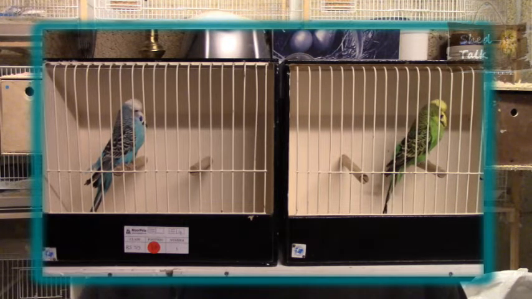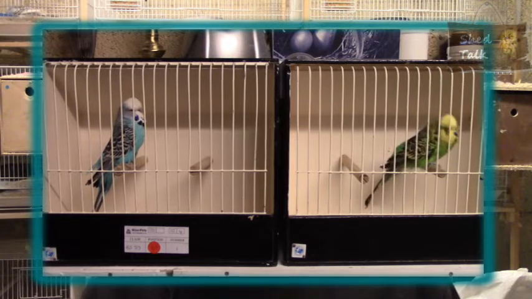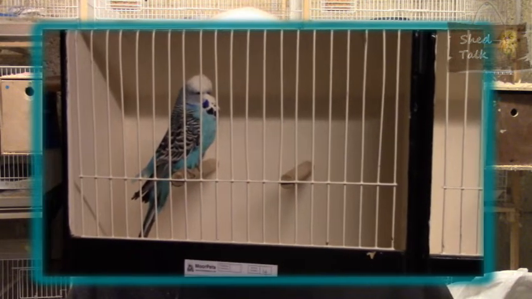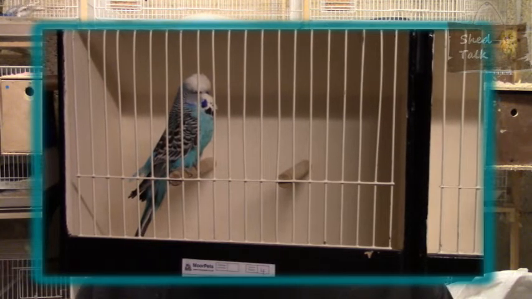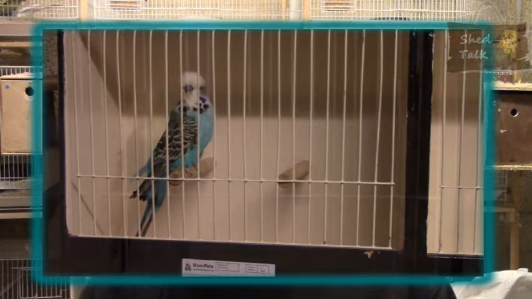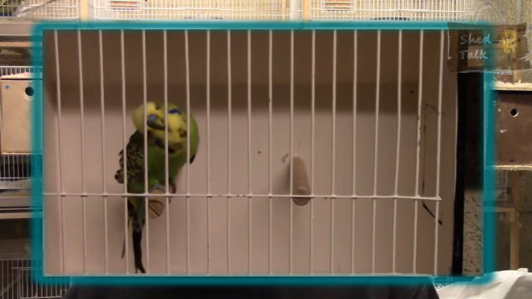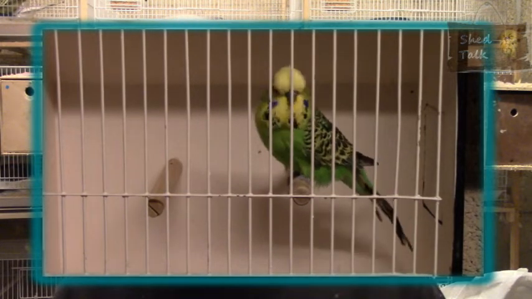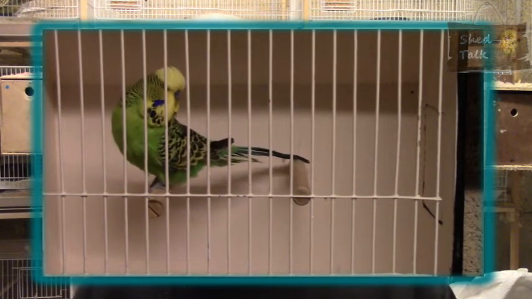However, if we look closely, what is actually happening here is that the areas of the budgerigar that are yellow in the green series bird are white in the blue series bird. So if we look at the face of a blue series bird, it has a white face. The markings on the wings reflect that also, so they are white rather than the yellow that we see in the green series bird. So the green series bird has a yellow face and yellow markings on its wings.